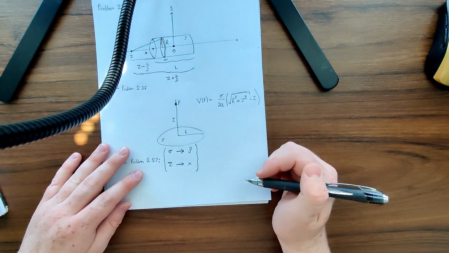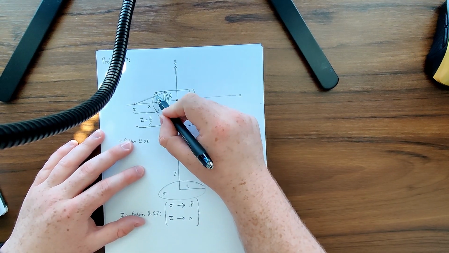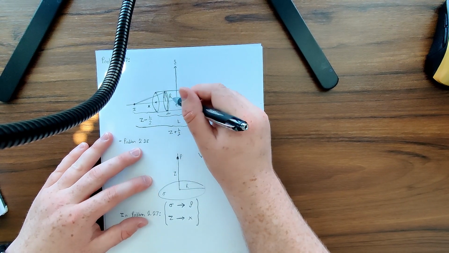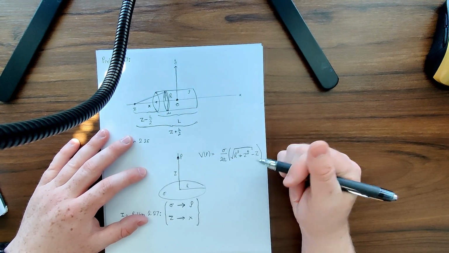And so you can basically think of a cylinder as just being composed of a bunch of infinitely small disks like this, stacked horizontally across the length.